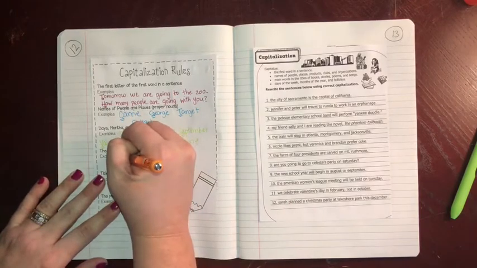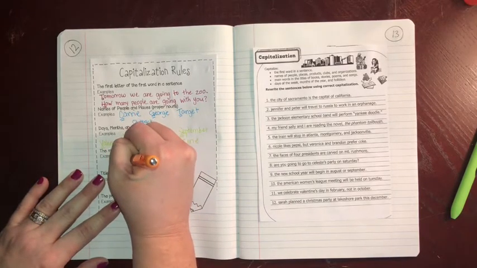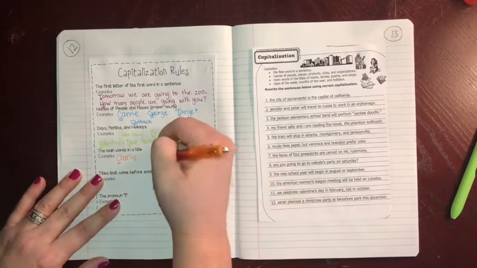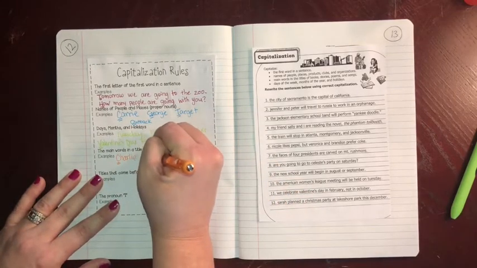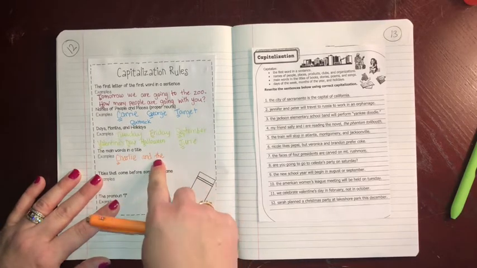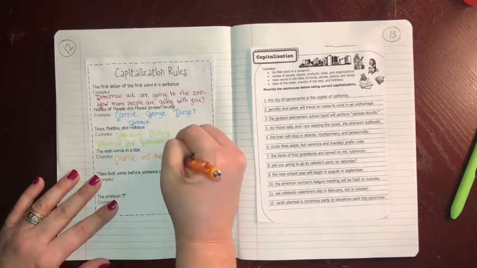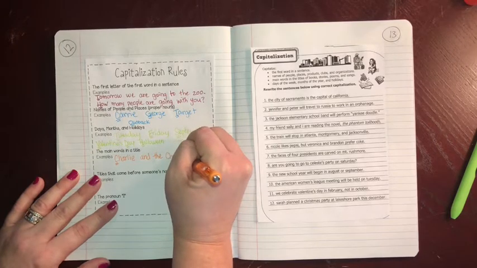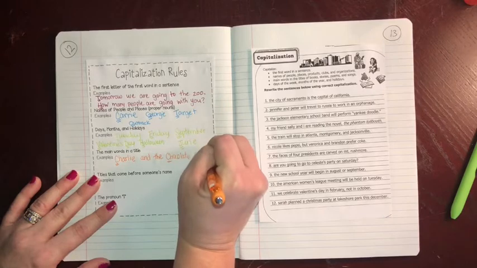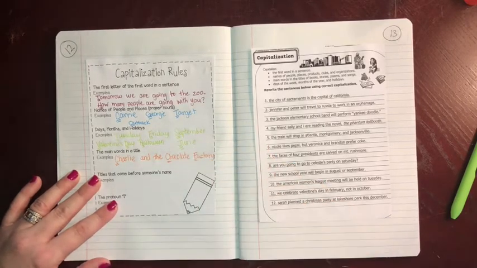The first one could be the story of Charlie and the Chocolate Factory. The C in Charlie is capitalized, but the 2 words and the are not because they're not the main words. But we then once again have capitals for Chocolate Factory. And those 2 letters are capitalized, the C and the F.